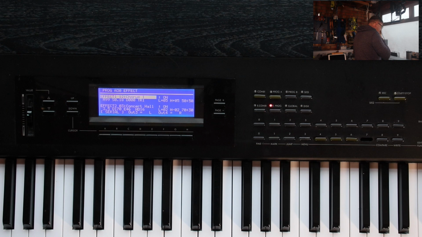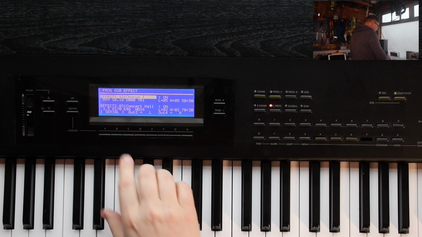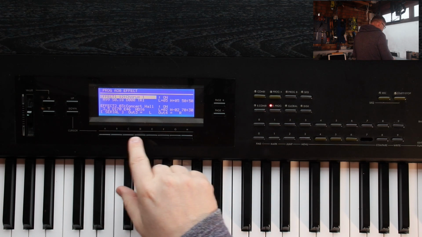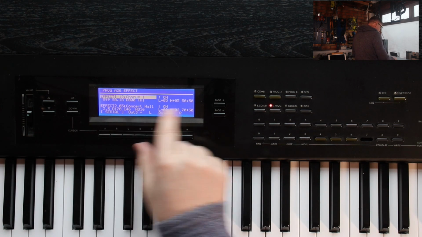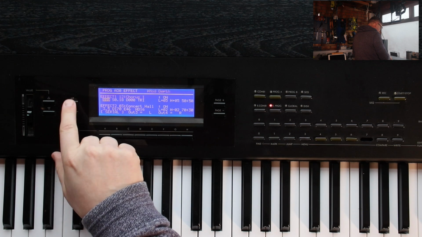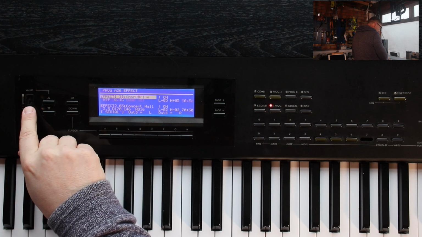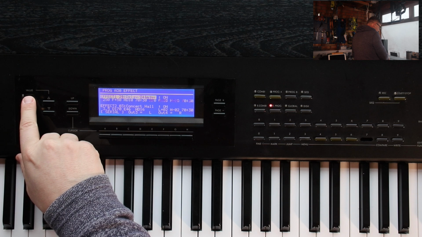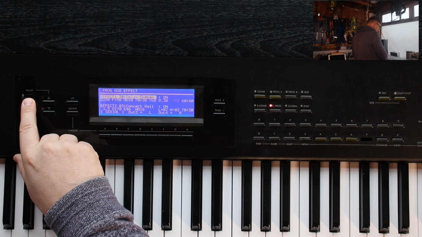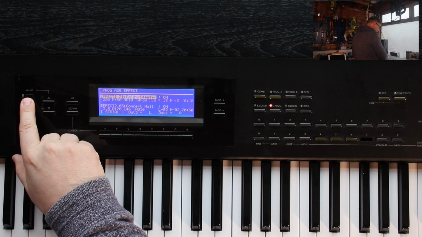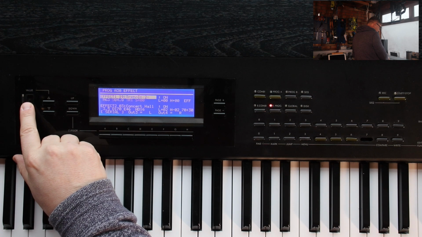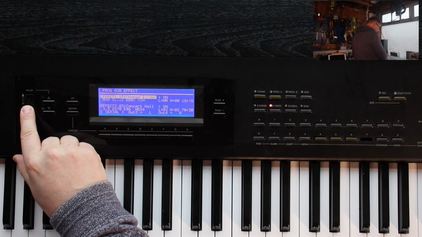Then you come to the effects, and what you can do on a particular program is have two effects running simultaneously. You can have effect 1, which in this case is set to chorus. I could change that by using the value key, I think it is, yeah, to change that. So I can say I want no effect, or I can say, if I go back to here, distortion. There's a whole range of effects in here.